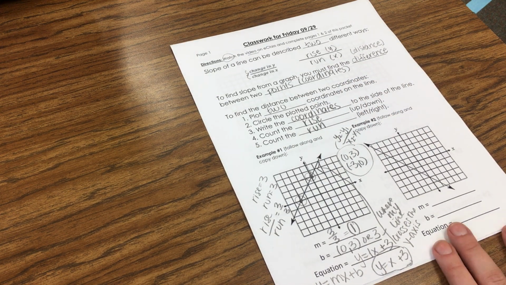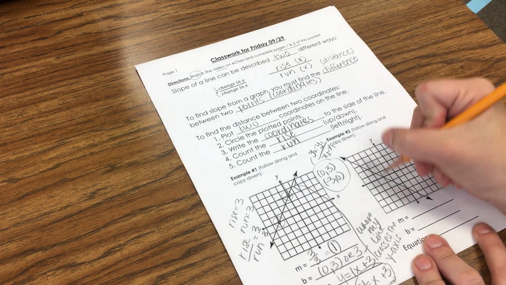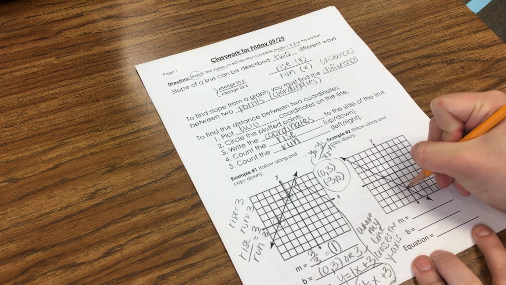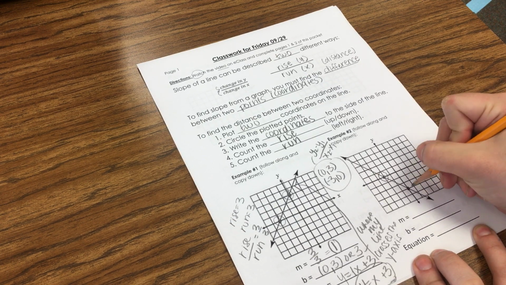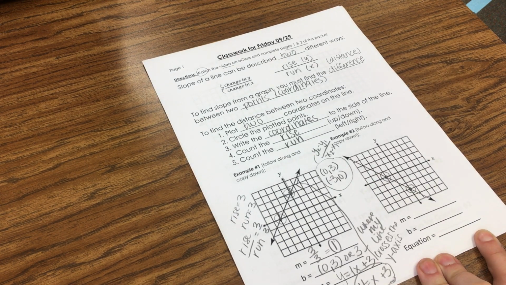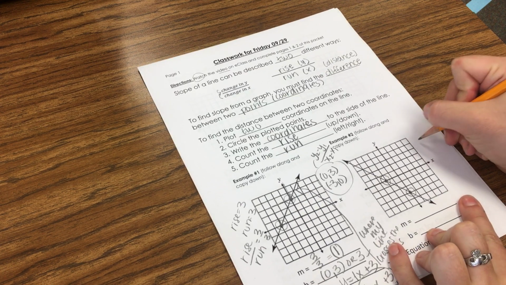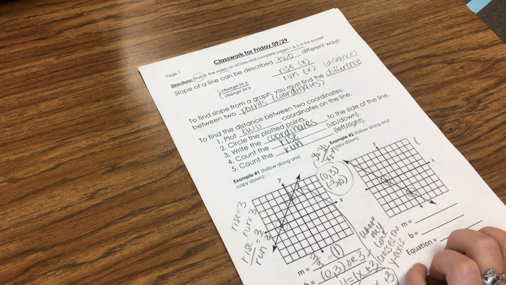Now I'm going to do it with a second example, so let's take a look. So the first thing I do is I plot my 2 coordinates on my coordinate plane, and then I circle them to make sure I know which ones I'm using. Then I'm going to write those 2 coordinates off to the side.